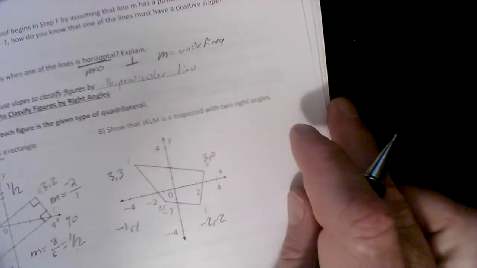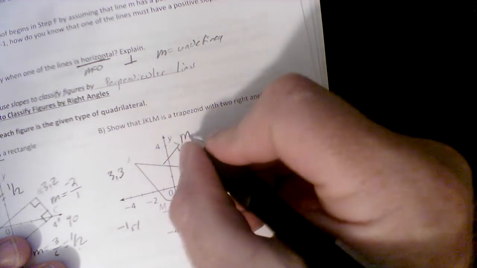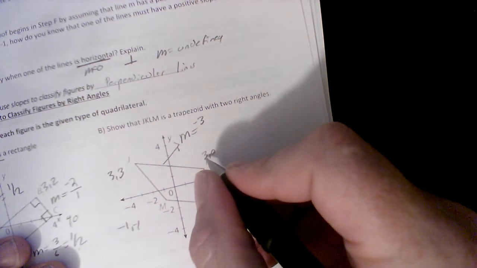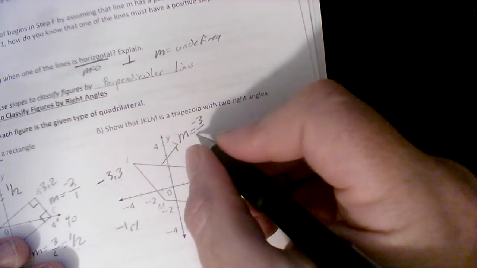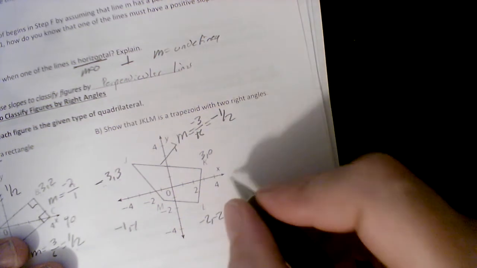So we're going to come here. This says show that it is a trapezoid with 2 right angles. So we're going to get the slopes again. Let's get the slope of this side. m equals 0 minus 3, -3. No, this one's a -3. 3 minus -3, which is 6, so our slope is -1/2.